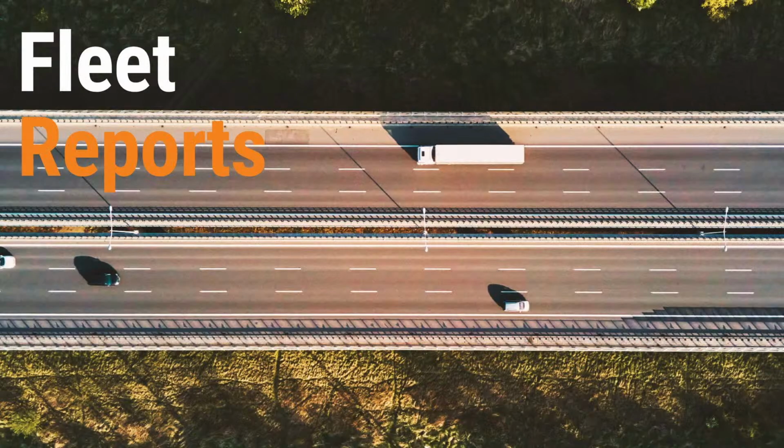So then we're also going to have a look at your fleet-based reports, and these reports aim to optimize every aspect of your fleet.